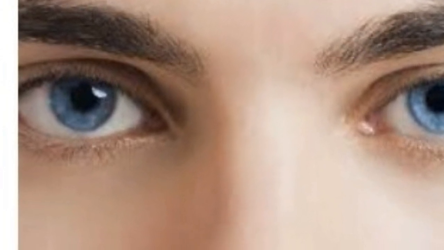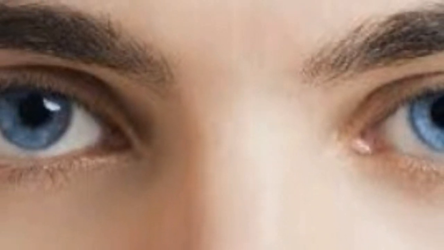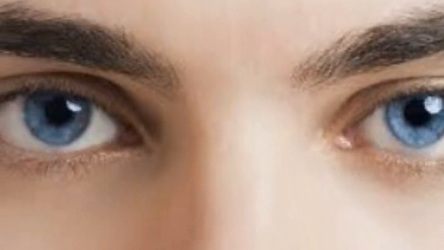Hello friends, in this video we are going to see defects of vision and their correction. This is from Class 10 physics, Chapter 11, the Human Eye and the Colourful World. Here let me go to 11.2, defects of vision and their correction.